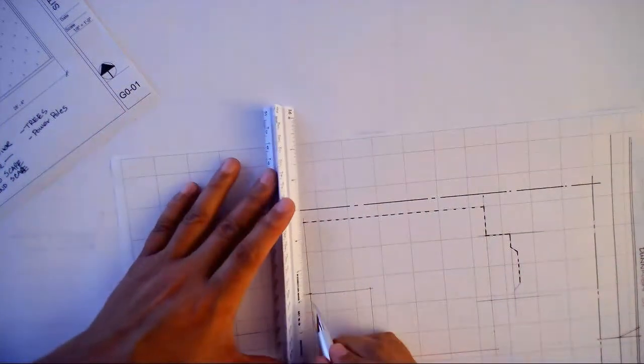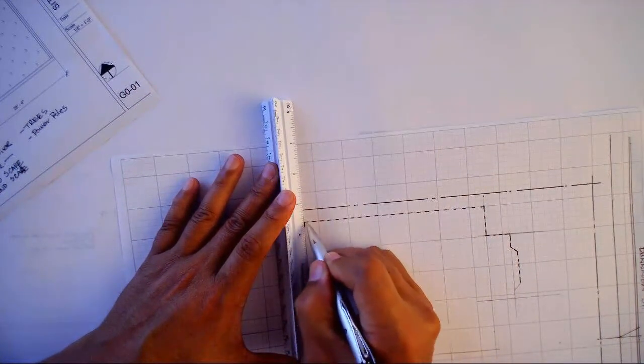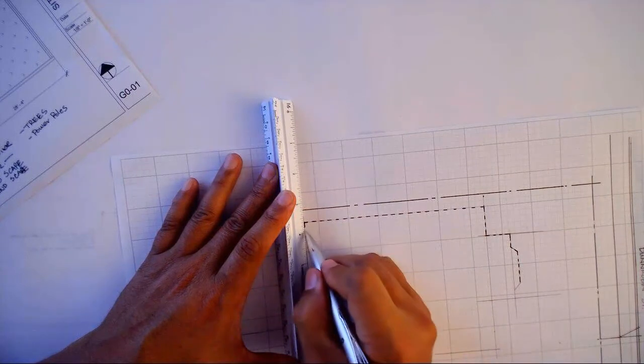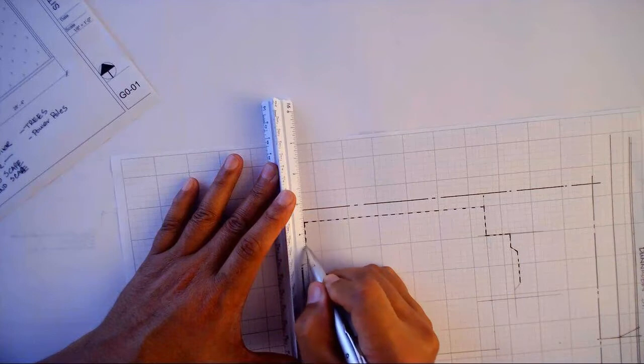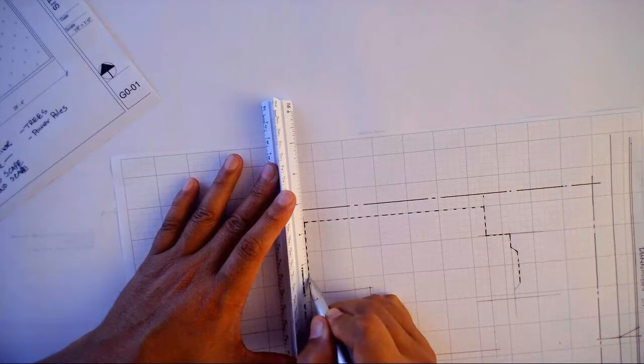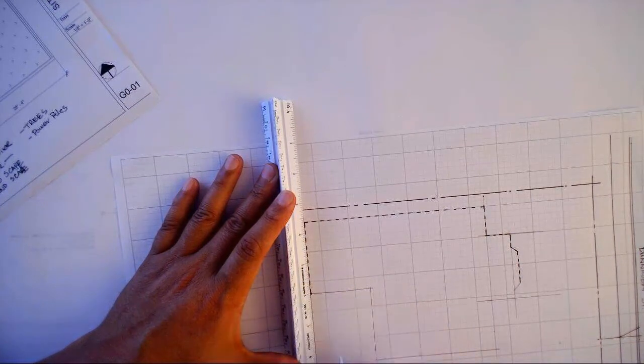Try to keep them as uniform as possible. And another trick is that when you get to the corner, try to make a solid corner, meaning make sure that the dash ends at the corner and then the new dash starts at the corner. So as you get towards the end of your building line, you might need to adjust the size and spacing just a little bit so you end up right at that corner.